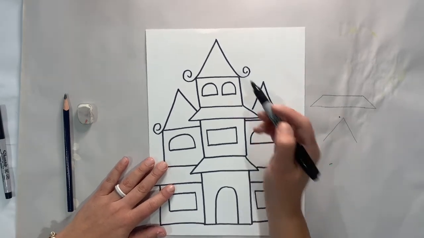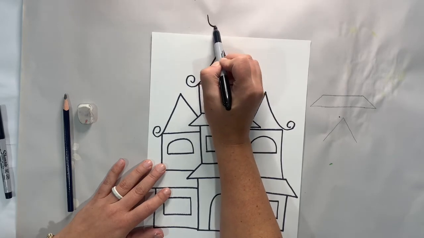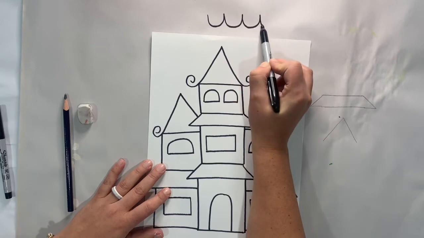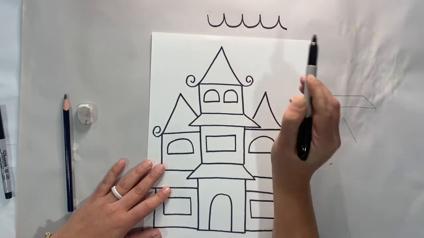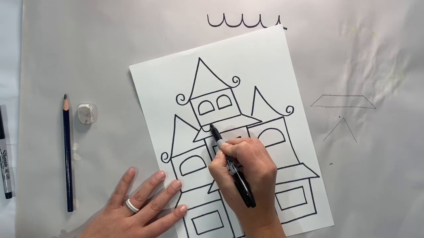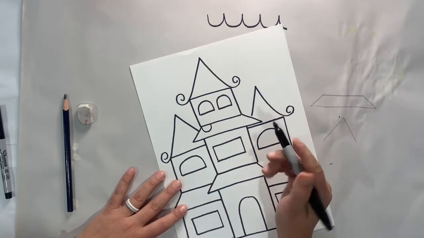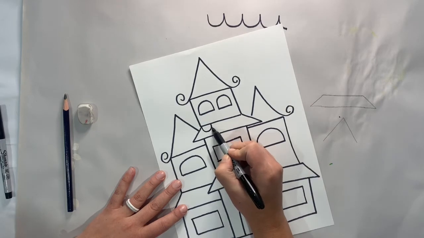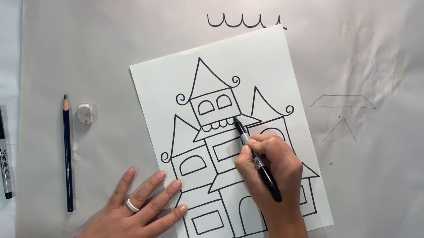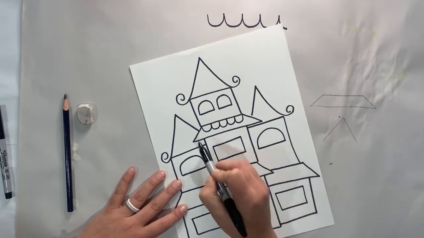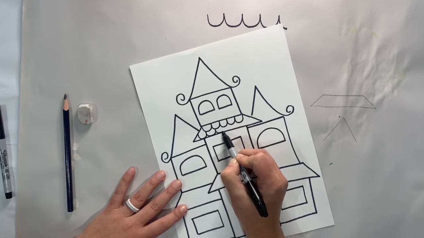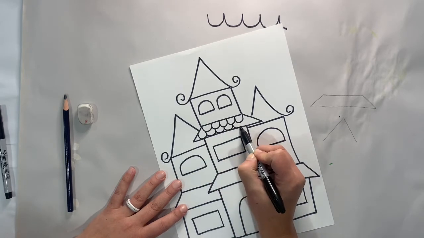For shingles, I like to do lines that look kind of like U's connected together, almost like mermaid scales or dragon scales. So what I do is I draw them as big as I can, because drawing them bigger is way easier. And if you want to draw this with pencil first, you can, or you can do it just with Sharpie. It's completely up to you. So I'm going to do these really large U shapes, and then I'm going to continue those until I can't really fit them anymore.